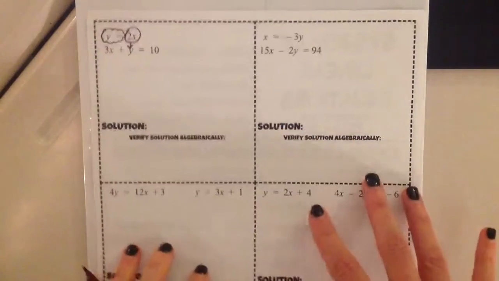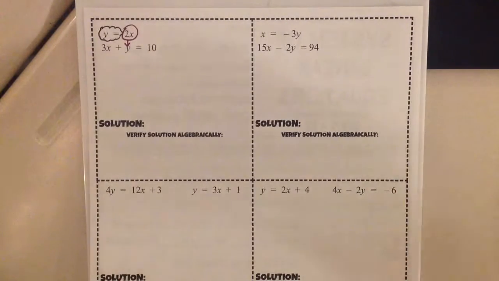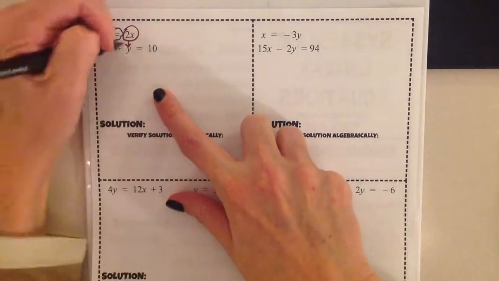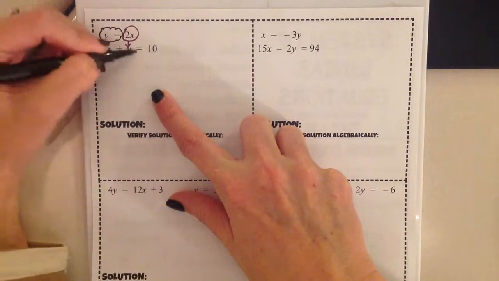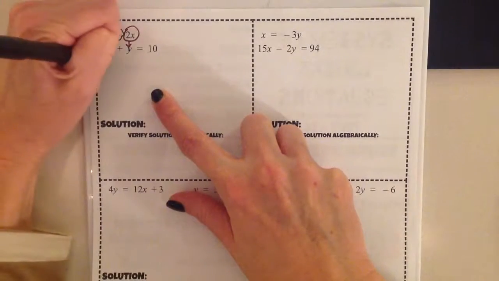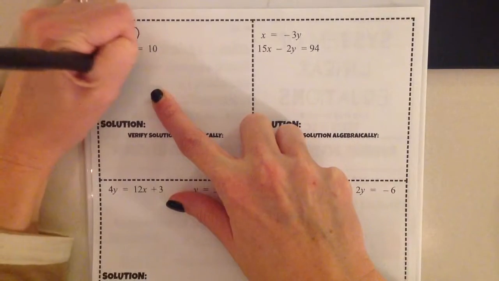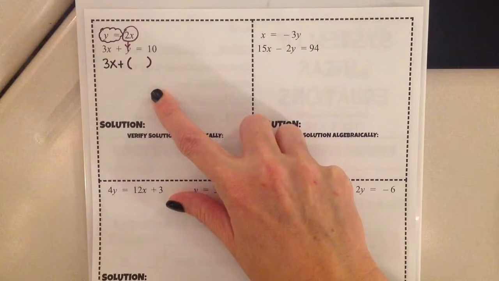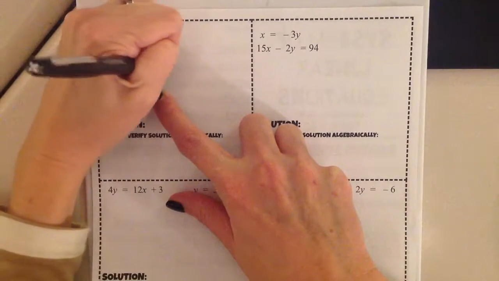So that is what I am going to replace y with. Now remember, we're used to replacing our variables with just a number, but now we're going to be replacing it with maybe another number and a variable or a combination of those things. So it's not just a number now that's going to go in the parentheses. Let me show you what it looks like when I replace y with 2x. I'm going to write 3x plus, instead of y, the empty parentheses just like before, because I don't want y to be there. It's going to be replaced, equals 10.